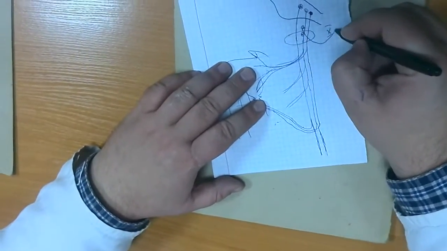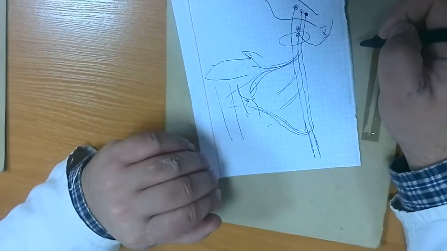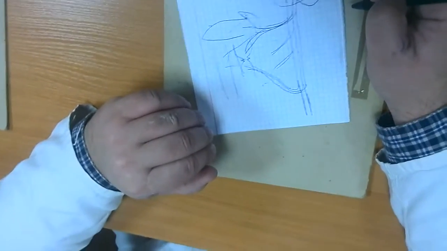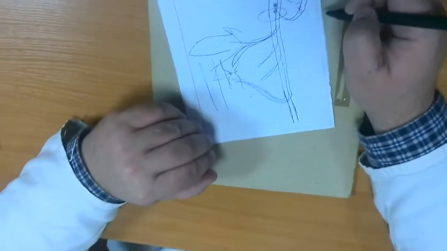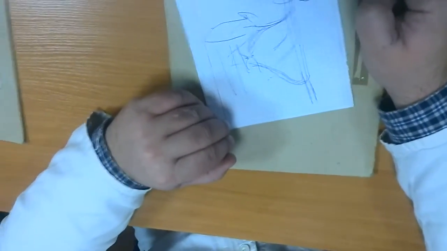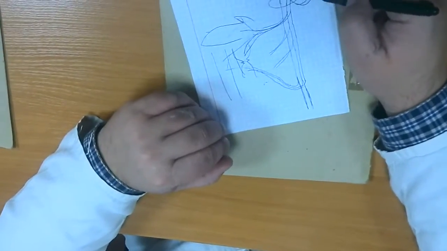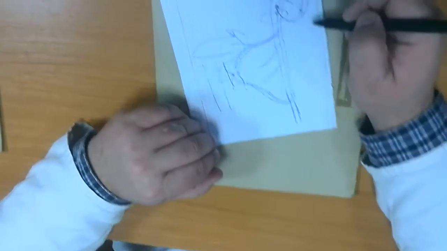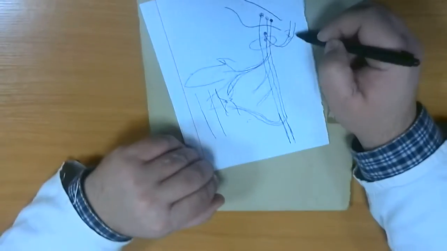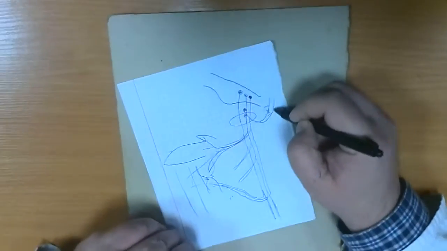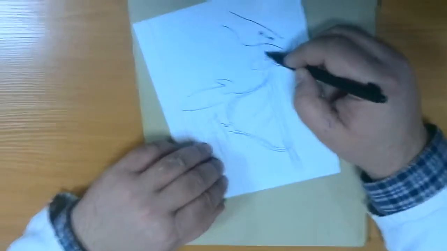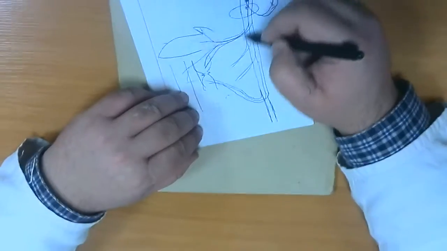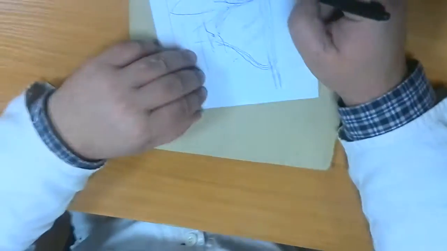From the superior ganglion we have ramus auricularis, going to the external ear, and ramus meningeus, going to the dura mater in the posterior cranial fossa. That is sensory fibers from the superior ganglion. All other sensory fibers start from the inferior ganglion.